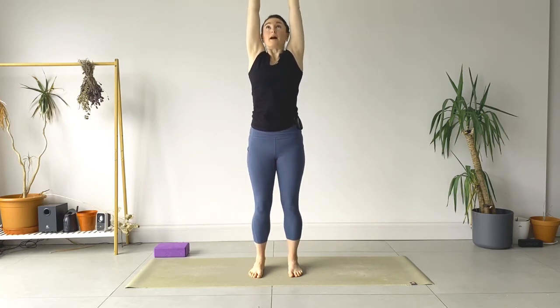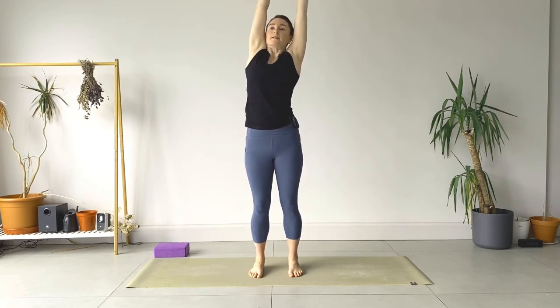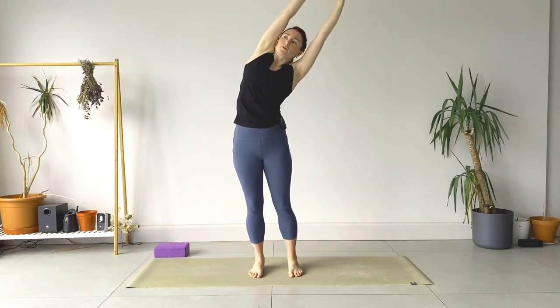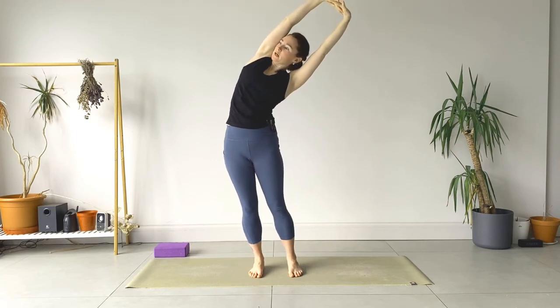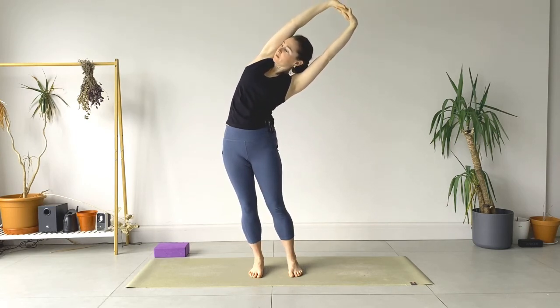You're going to turn around so you can see. Interlace the fingers, press the palms forward and away. Then lift up all the way, pressing to the palms of the hands. Press a little bit higher, lifting towards the ceiling, and then lift the right side body up, tip over to the left hand side. Open the chest a little bit more towards the left.